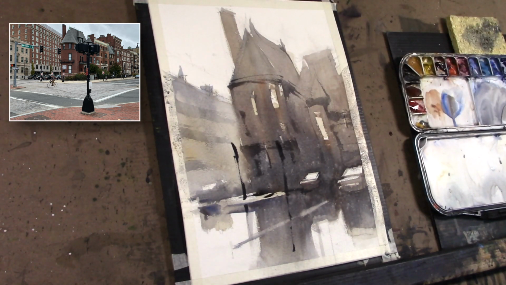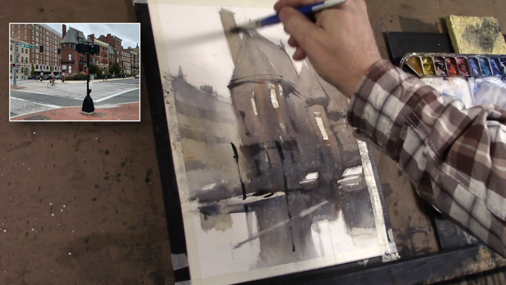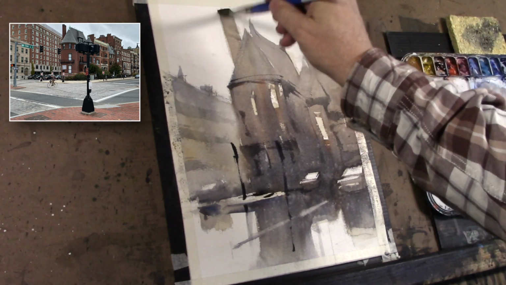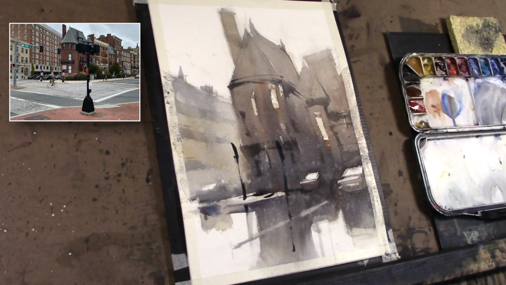I don't know if I can lift it or not. I'm going to try. Take some clean water. I would like a little more atmosphere up here. That means if I can soften this somehow, make it fade away into the white of the paper, I'll be happier.